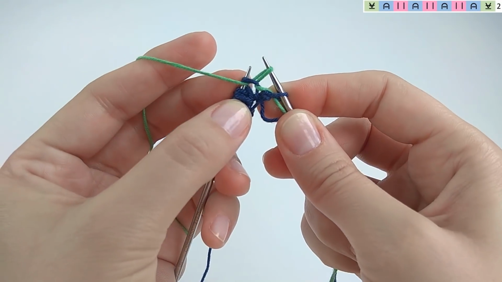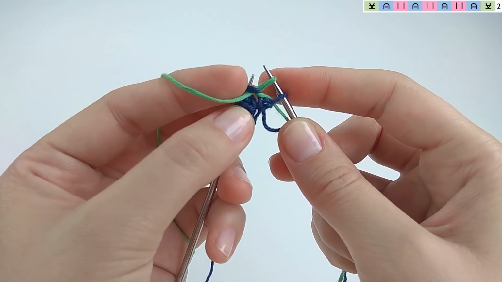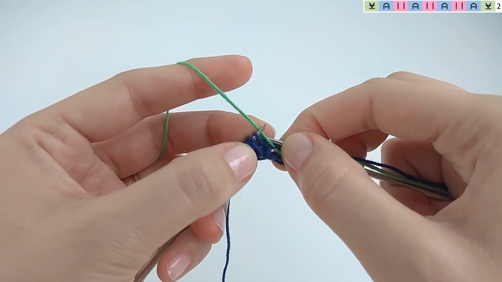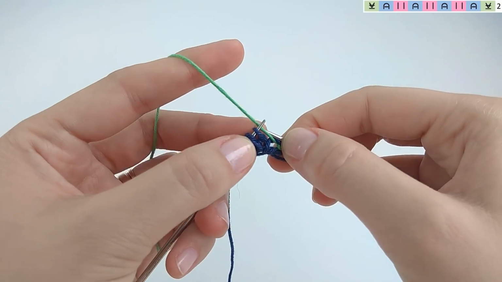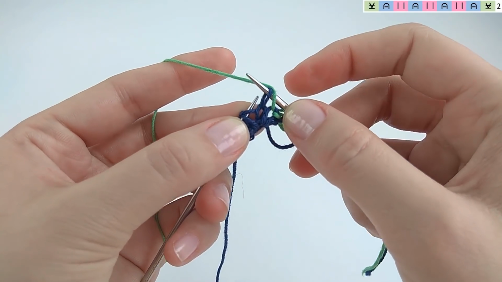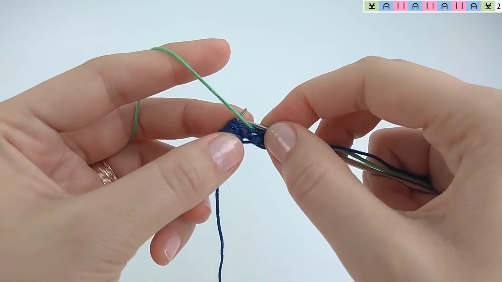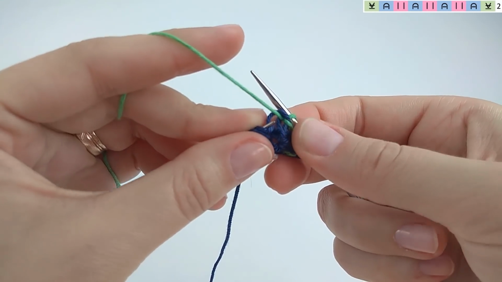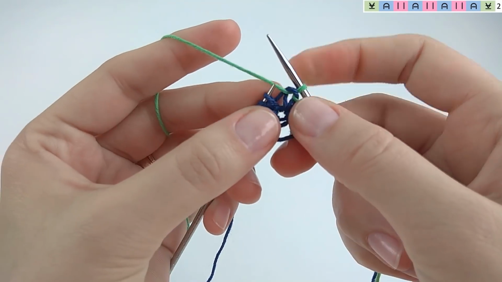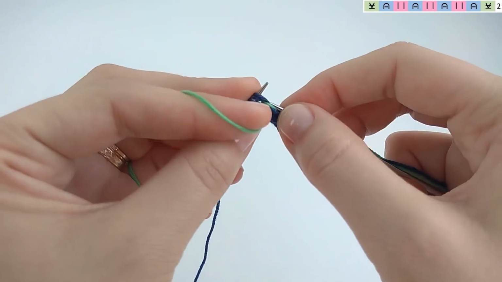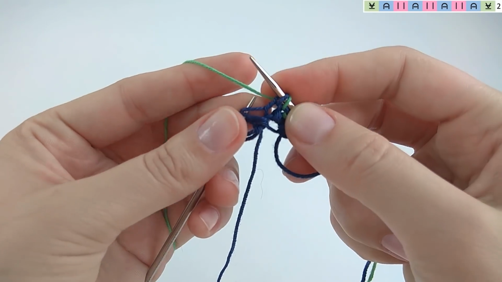Brioche purl, that means you purl together the stitch and the yarn over from the previous row, and then slip 1 yarn over just like we did previously. So you go with the needle under the yarn and into the stitch and slip it purlwise. And again, brioche purl, sorry, I lost my slip 1 yarn over, here it is. So slip 1 yarn over and again brioche purl, slip 1 yarn over.